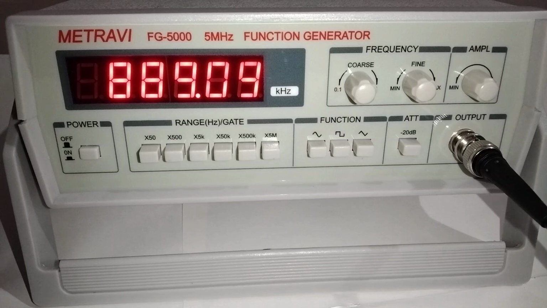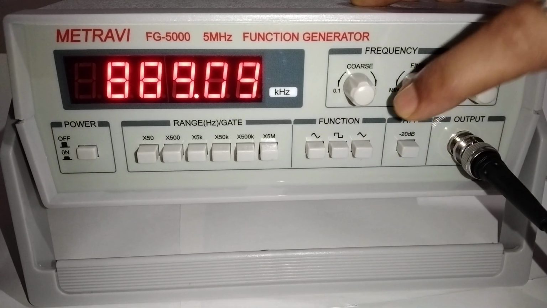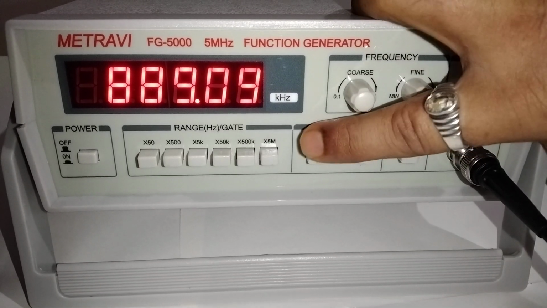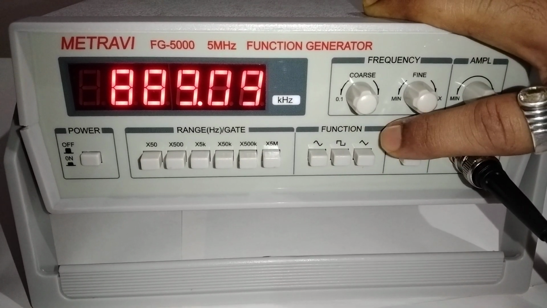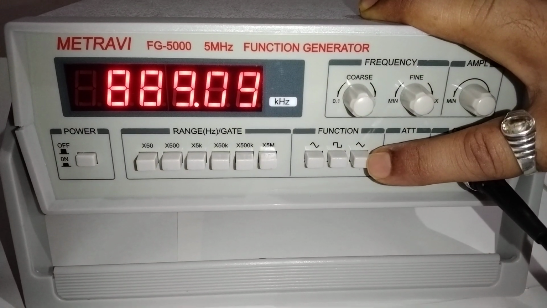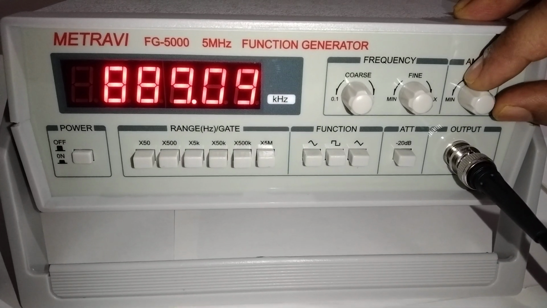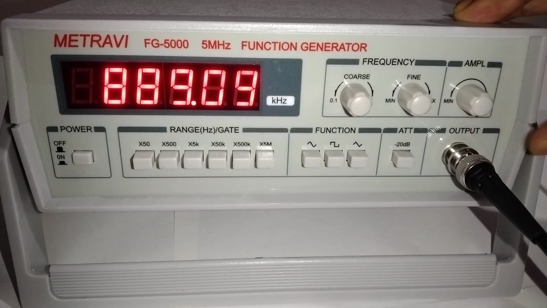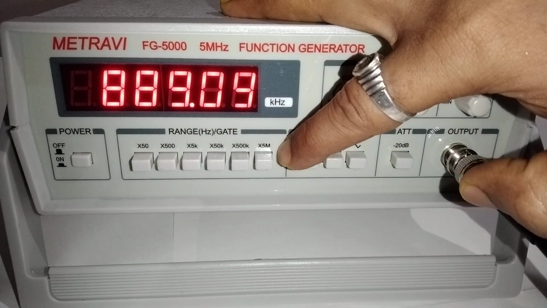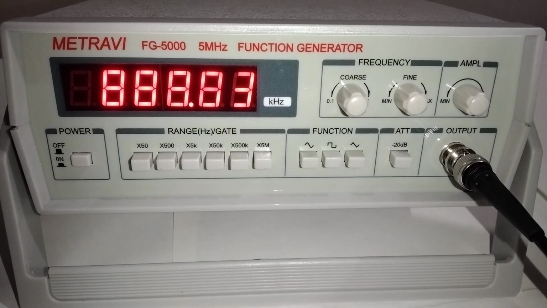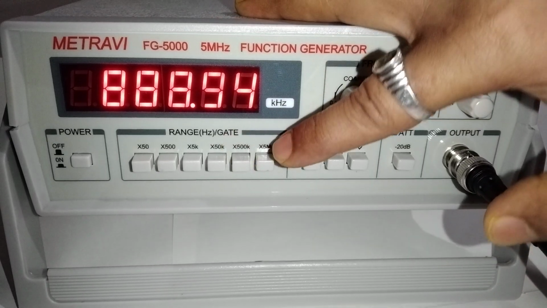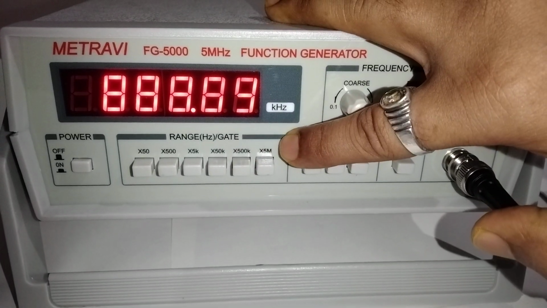Now here we have a three options, means this is sine wave, square wave and ramp wave. So using this alternate switches we can generate sine, square and ramp signals, and the amplitude of that can be adjusted from this knob. Now the frequencies can be adjusted from this frequency range switches. So here you can see that it's a X50, 500, 5K, 50K, 500K and 5 mega.